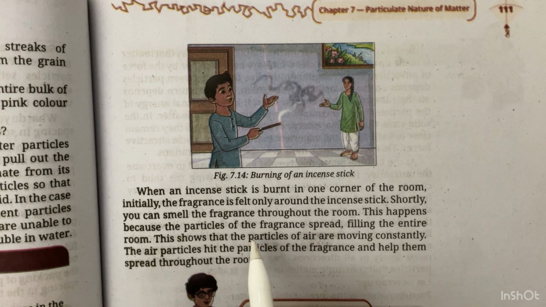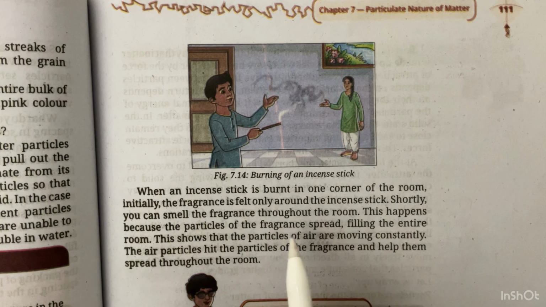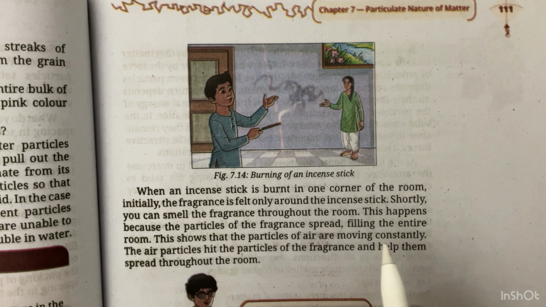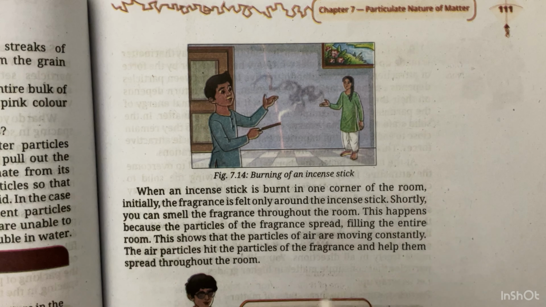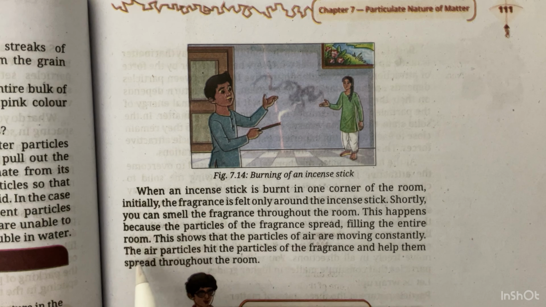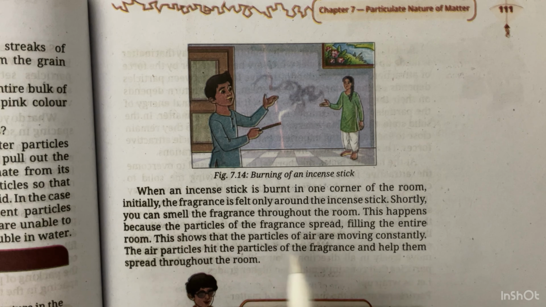So the particles will start spreading. As we have studied already, the particles in gases move randomly in all directions, filling the entire room. This shows that the particles of air are moving constantly. So how does this happen? The air particles hit the particles of the fragrance.